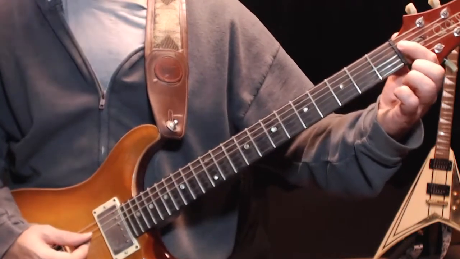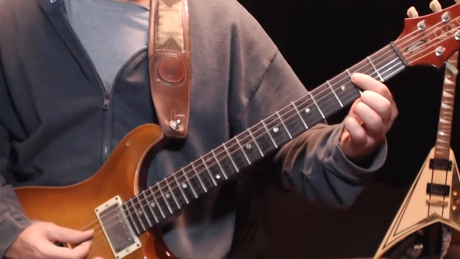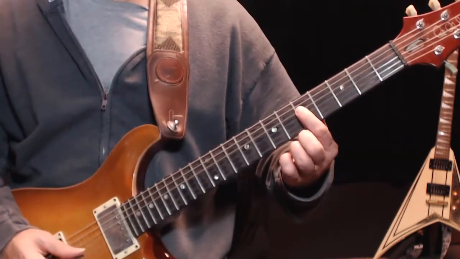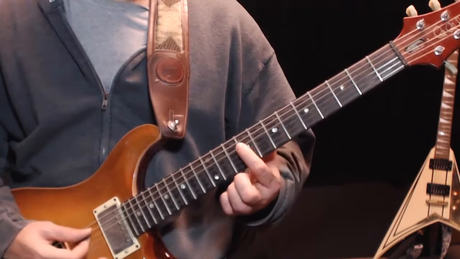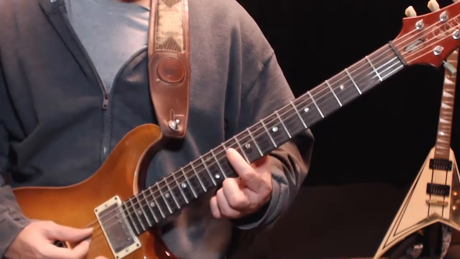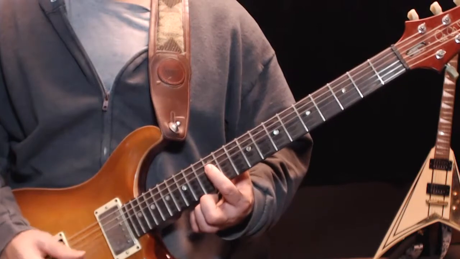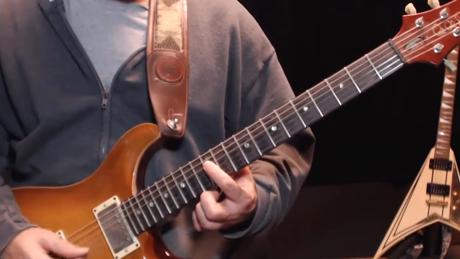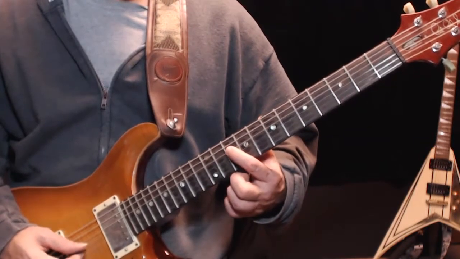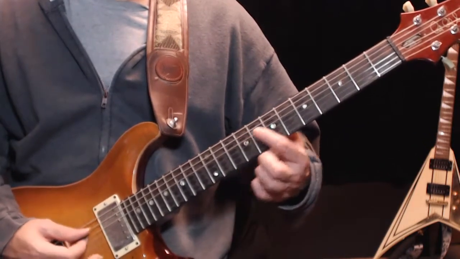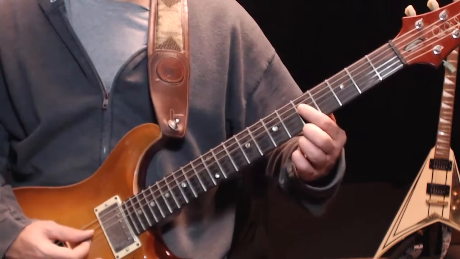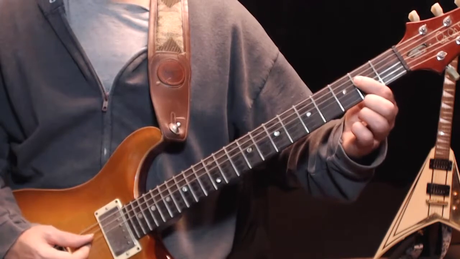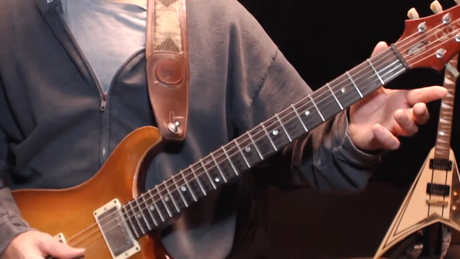So D, imaginary fret, D up a whole step to E, E to F is a half step, F to G is a whole step, G to A is a whole step, A to B is a whole step, B to C is a half step, and C to D is a whole step. So now backwards. D to C, down a half step to B, whole step down to A, whole step down to G, whole step down to F, half step down to E, and then our open D.